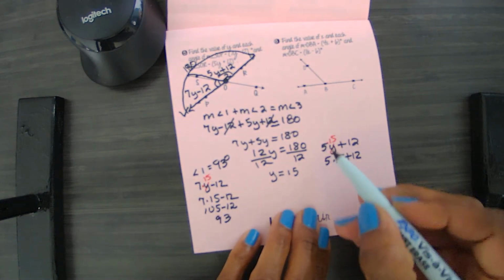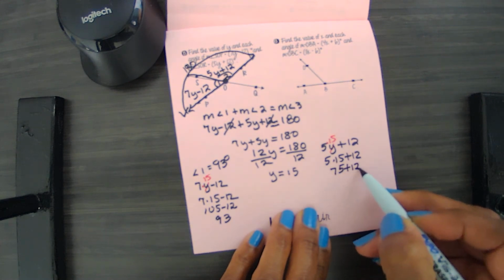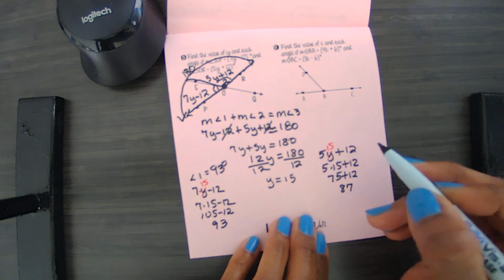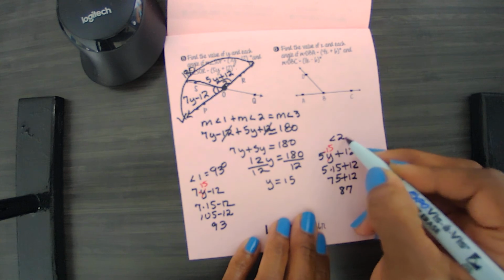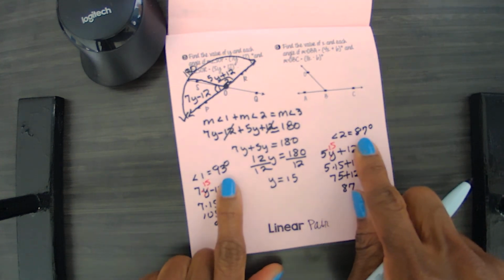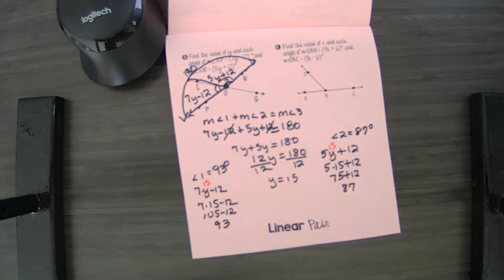And over here we have 5 times 15, which is 75, plus 12. And we have 87. So the measure of angle 2 is 87. And we can check: 87 plus 93 does give us 180. So these are supplementary angles and also a linear pair.